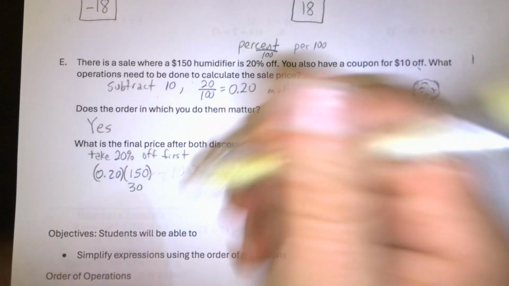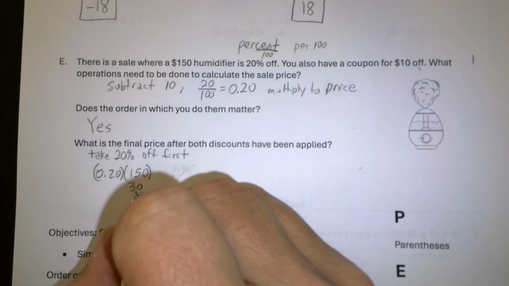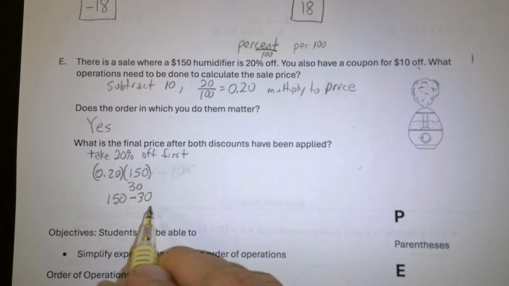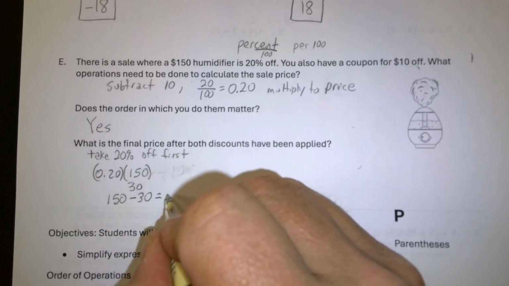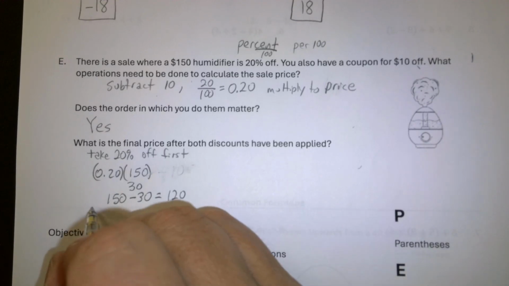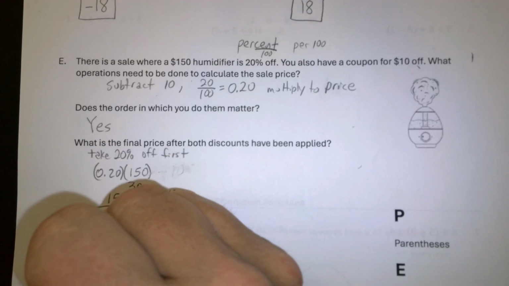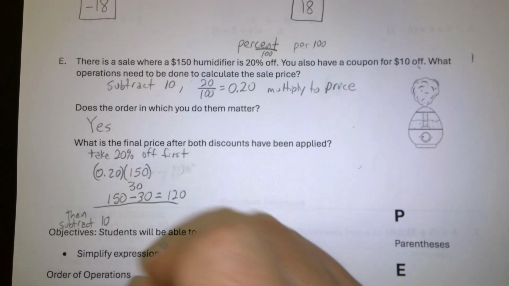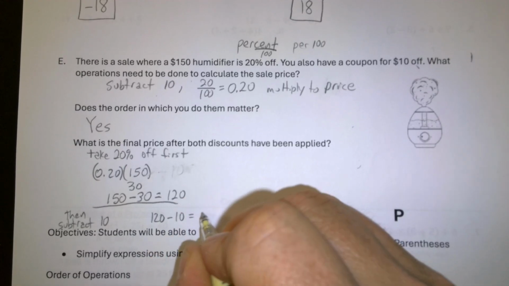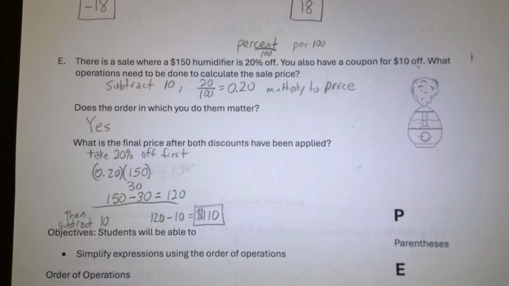And then, so we take $30 off the 150. So there's $30, so it's going to be 150 minus the 30, and that'll take us down to $120. Then subtract 10. So we're going to take the 120 and we're going to subtract the 10 from it, and we'll have $110 as the price of that humidifier.